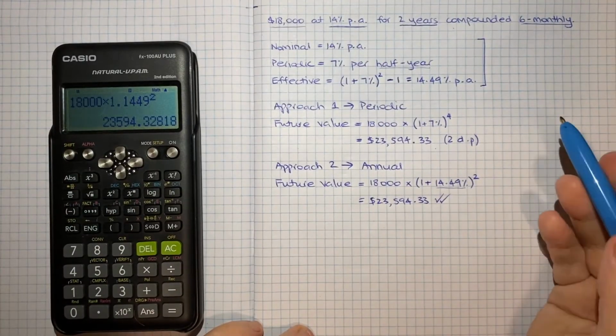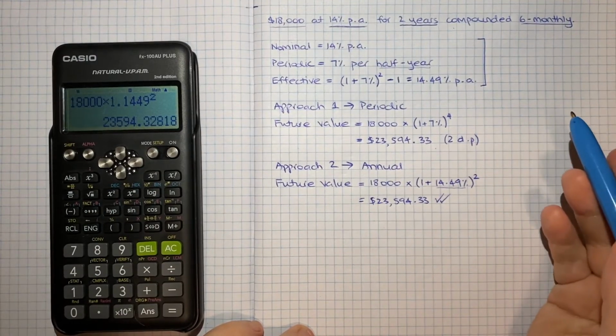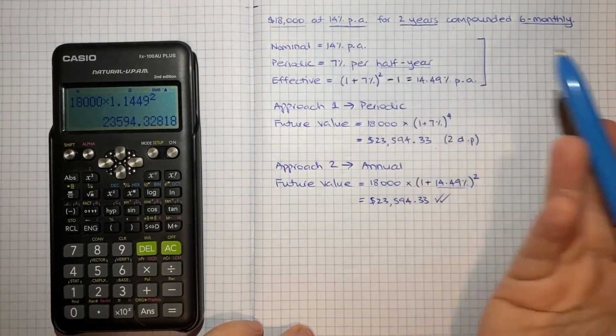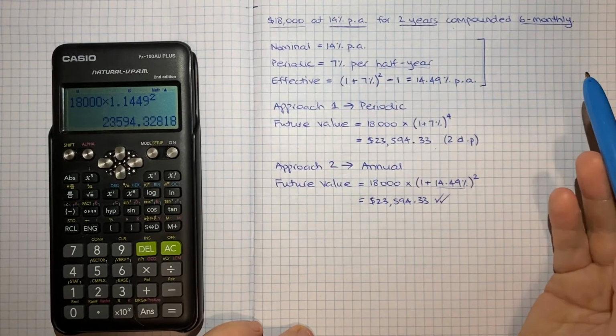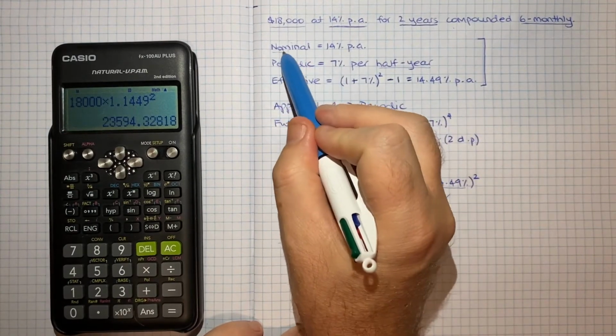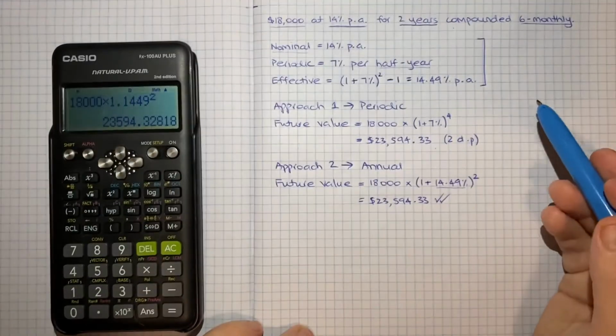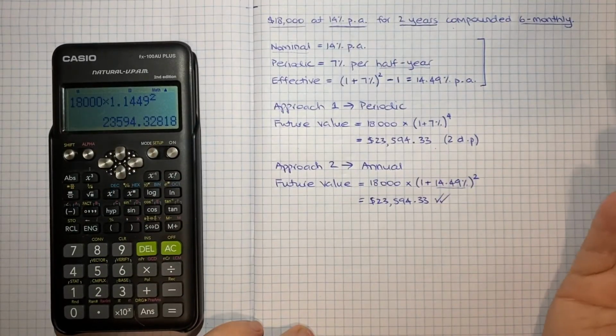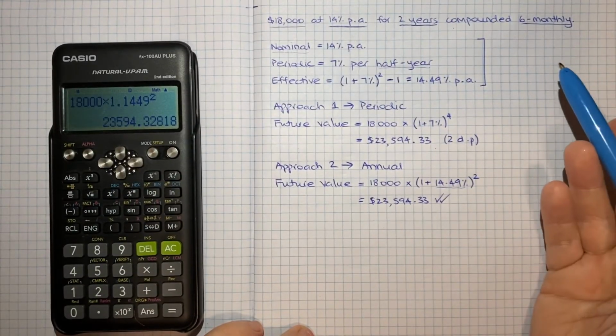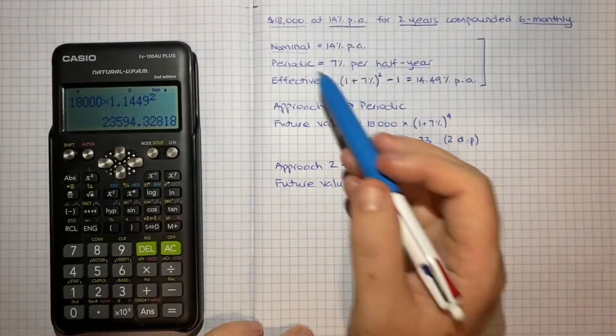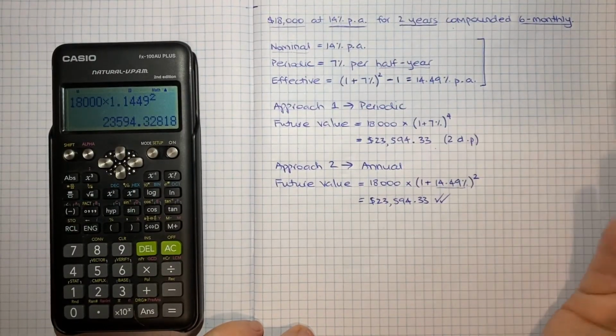It's actually interesting kind of in the real world when you're having interest rates quoted to you. Often interest rates are quoted to you as nominal rates. And no one actually tells you that. It's not like a credit card company will tell you, hey, the interest rate is 14%, and by the way, that's a nominal rate, so make sure you do your conversions.